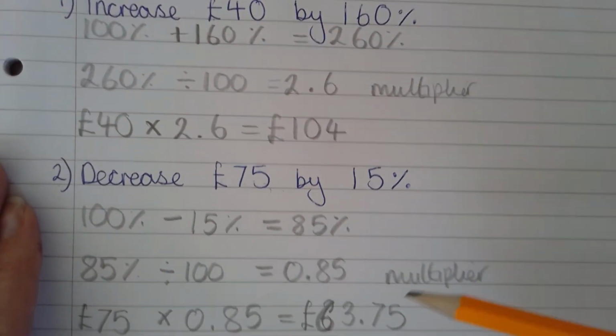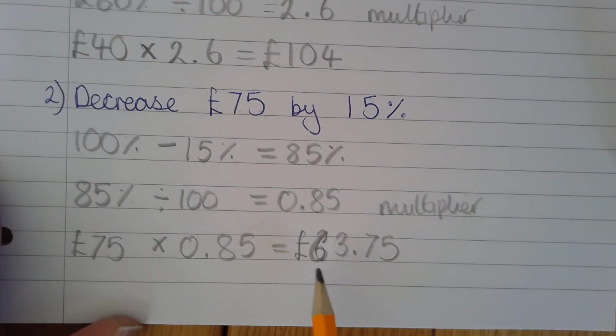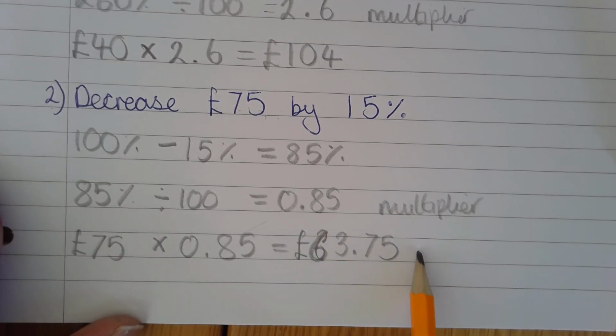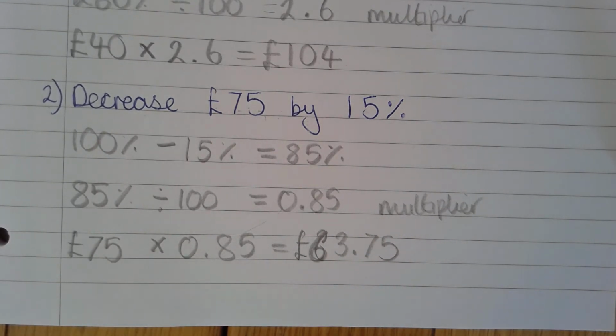Also, if you are doing percentages and money, don't forget you can't have £63 and then 0.753. Okay, it's only £63 and 75 pence. You can't have 753 pence. So don't forget it's only 2 decimal places when you're working with money.